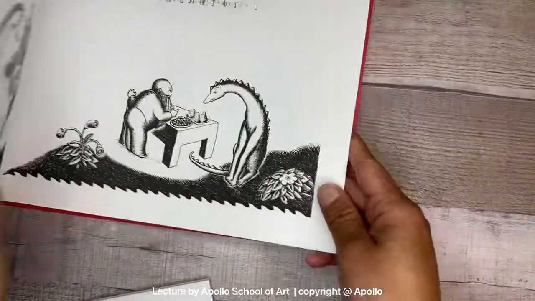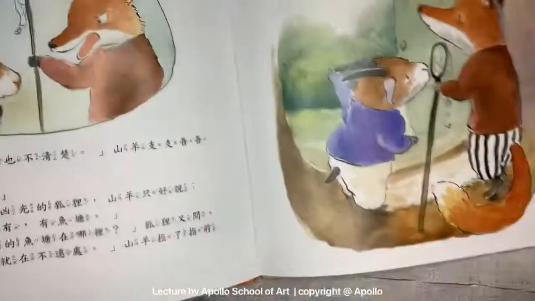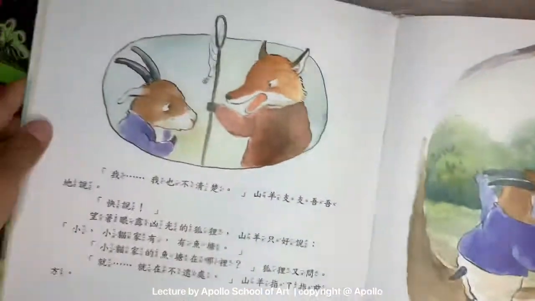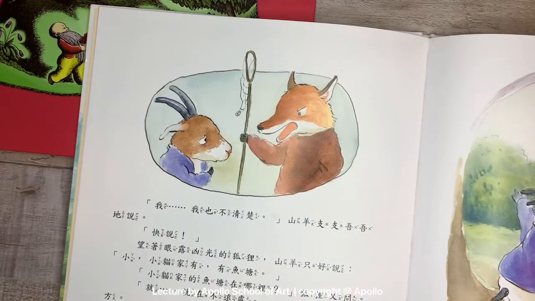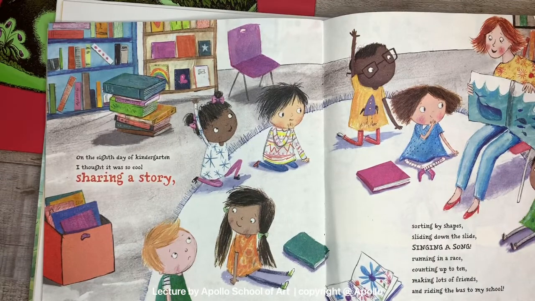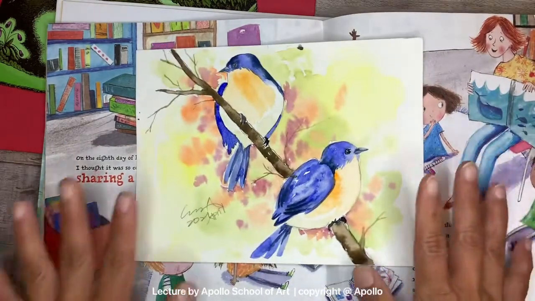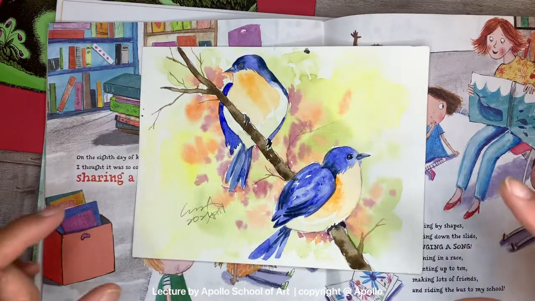You can do that, or you can have the color one, or you can use watercolor, and you also can use pencil crayon to do it. I'm okay with that.